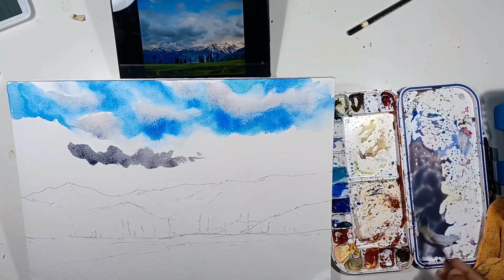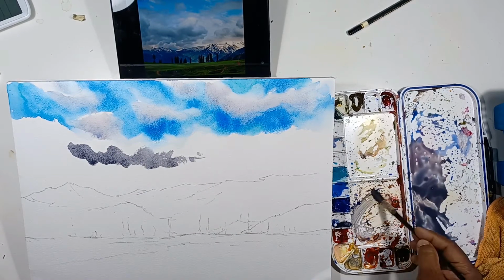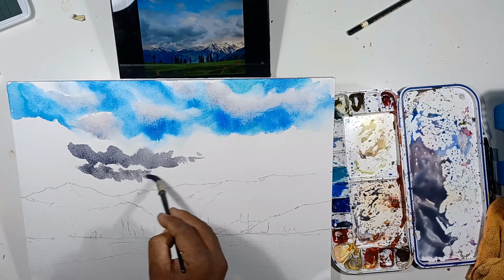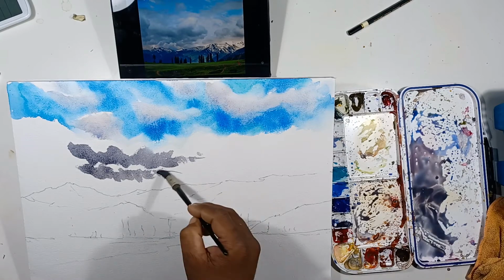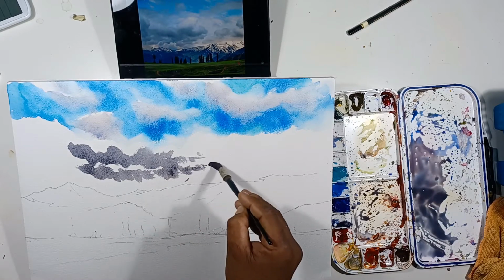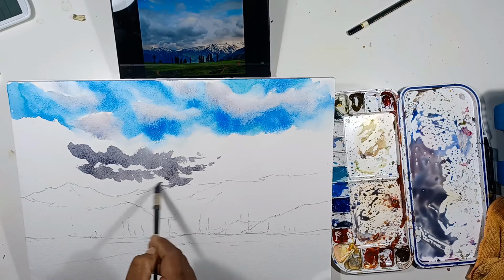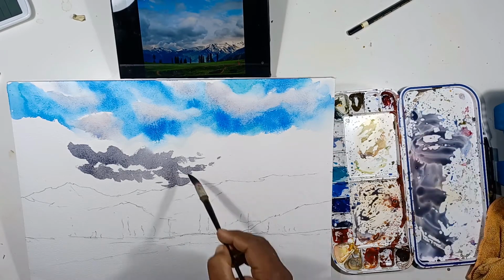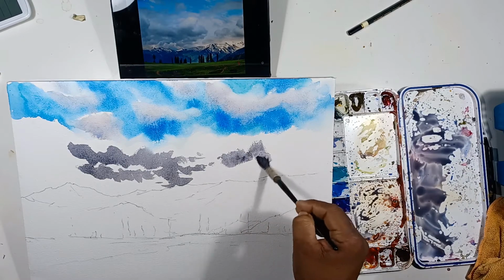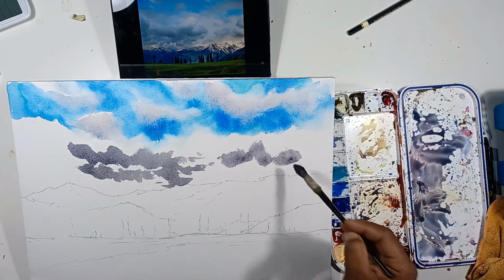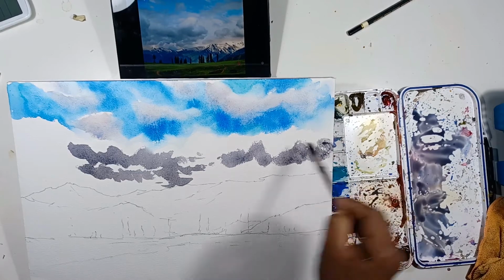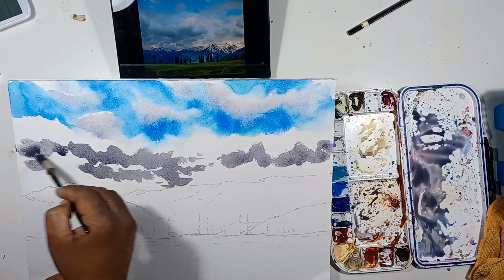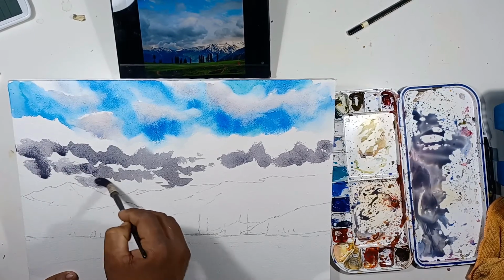We will give big bold patches of clouds, using the same technique I used earlier for the sky. I'm putting big rough blotches of color, and later we will smoothen them down.